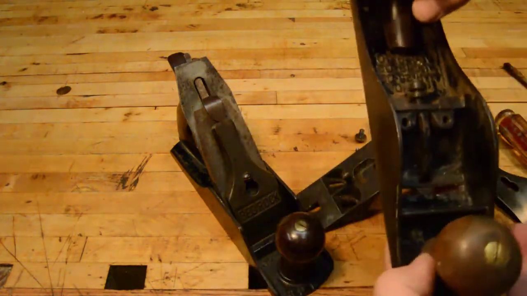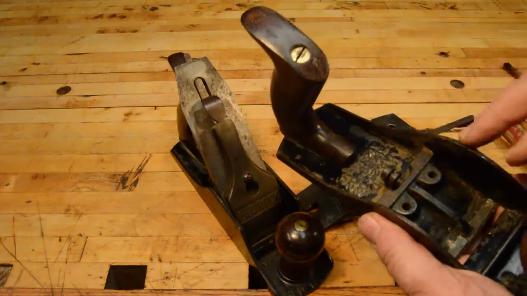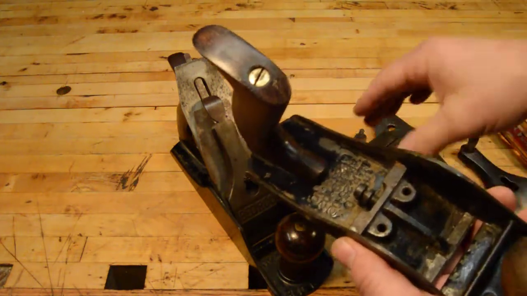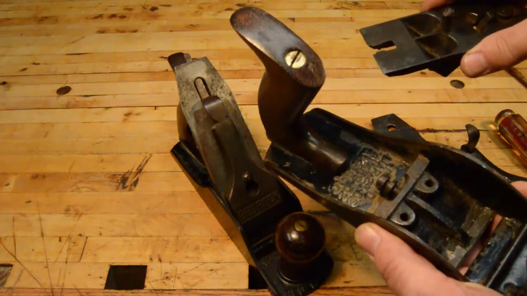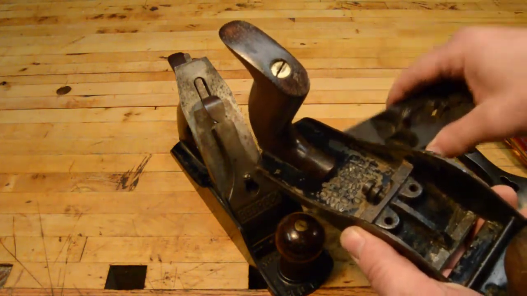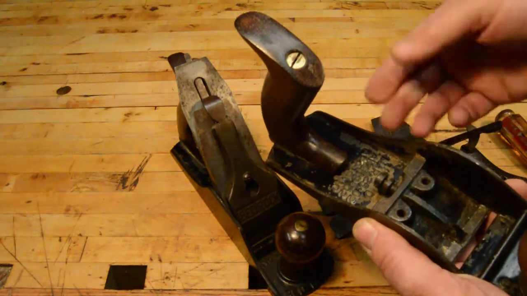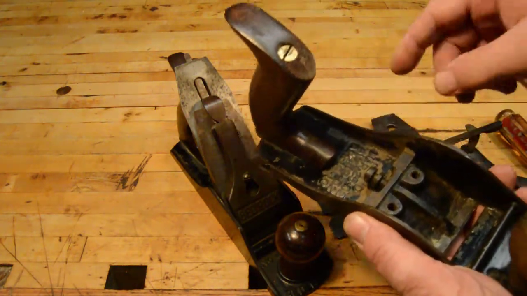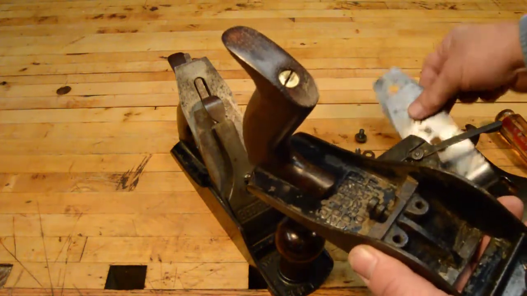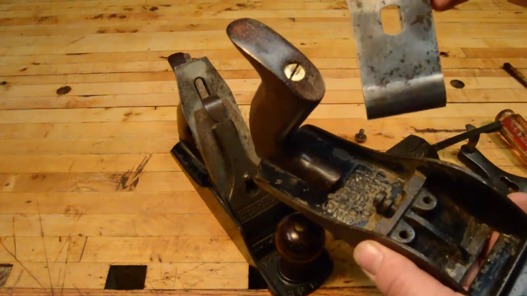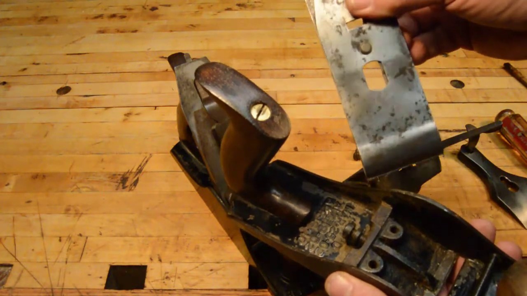The concept of the removable frog allowed you to manufacture the plane body separately from the frog, and it was much easier and less expensive to get the whole thing manufactured and assembled than when you tried to machine the body to securely hold the cutter in a fixed position.